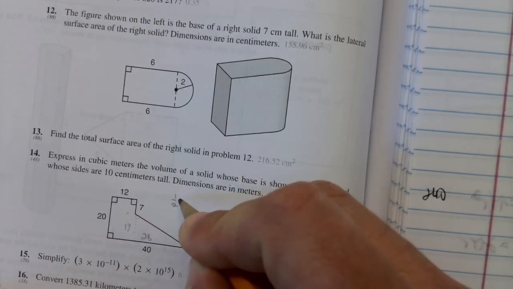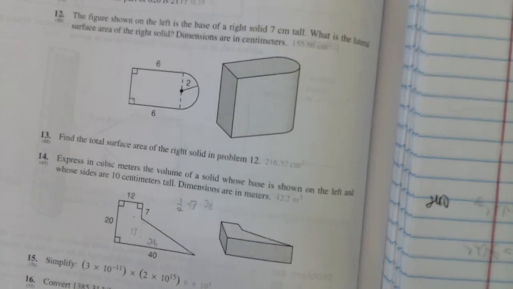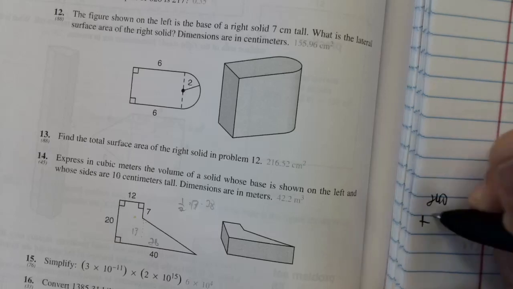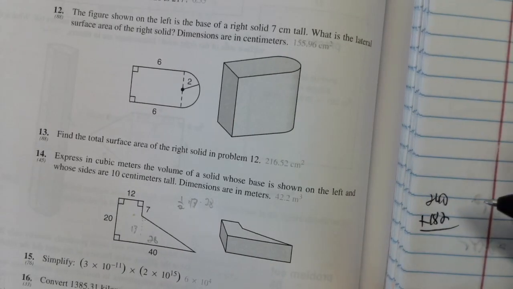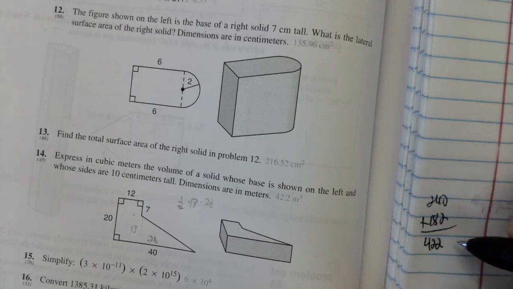So 1/2 times 13 times 28. So 14 times 13, 182. That would be added, right? So we'll get 422.